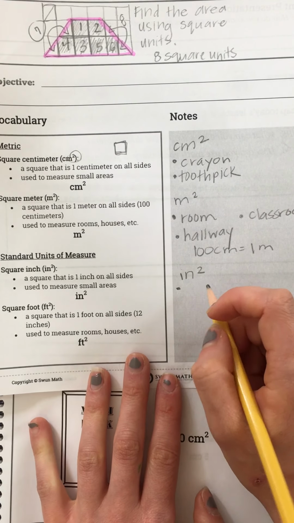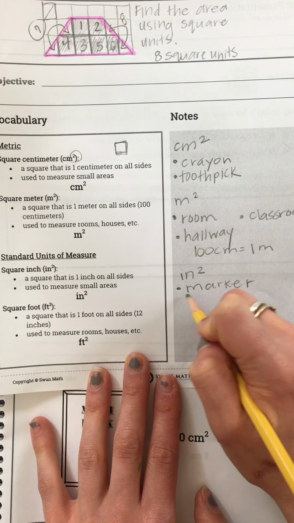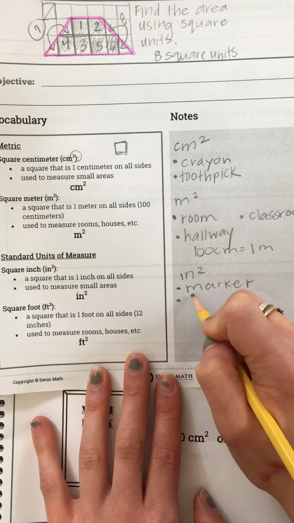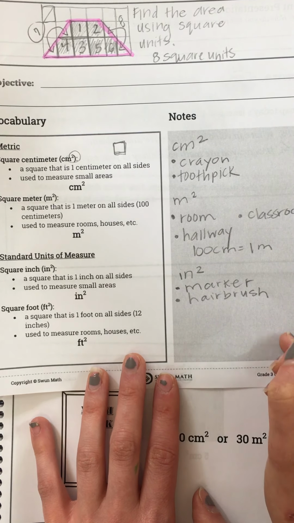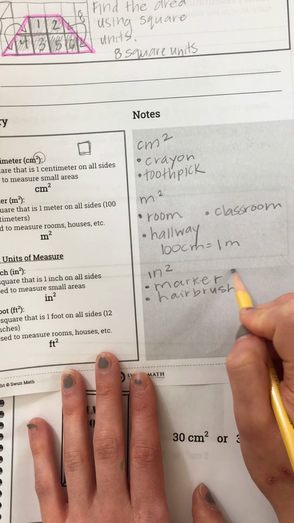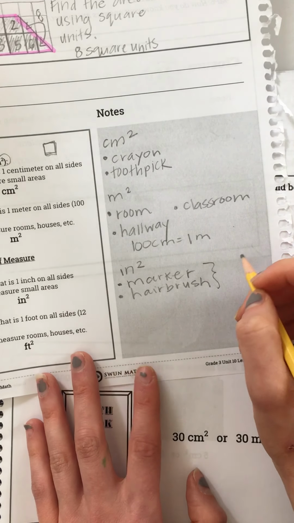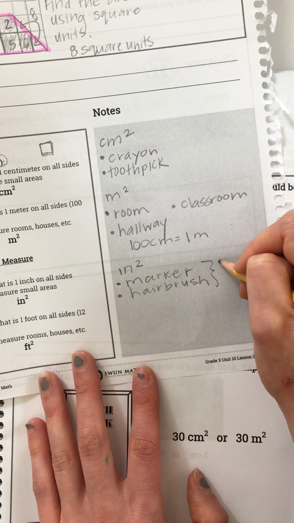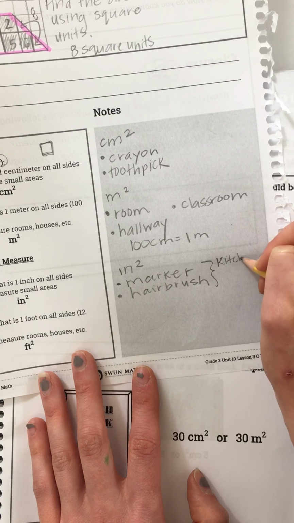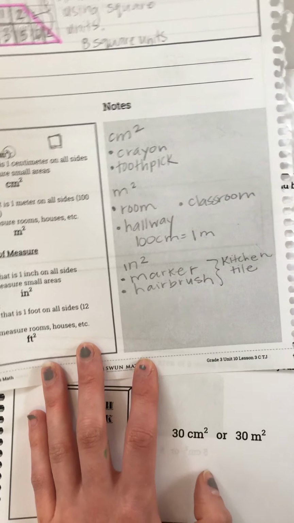So what would we use to measure in inches? I might measure a marker, because markers are a little bit longer than crayons. Maybe my hairbrush. But remember, these are small things if we're looking for the area. You would want something that's really small, like a kitchen tile that was broken that you want to replace. What would the area of that be, okay?